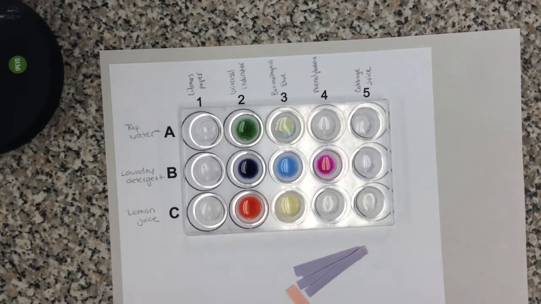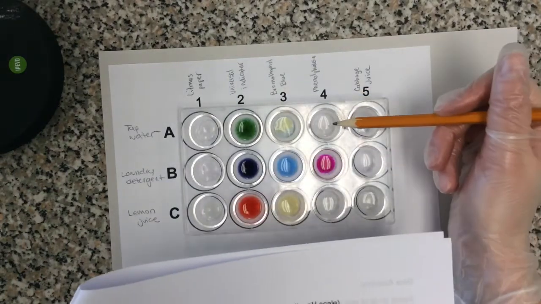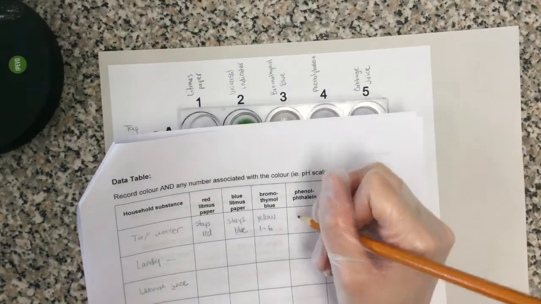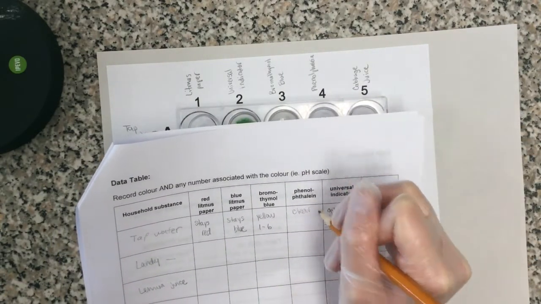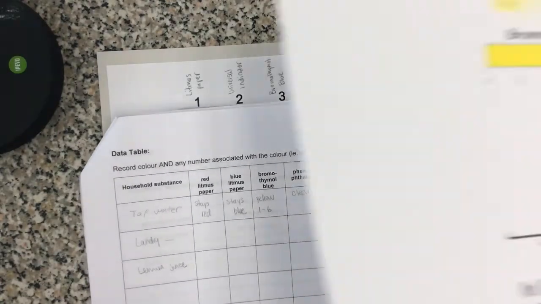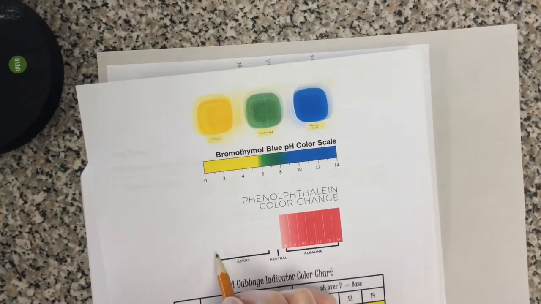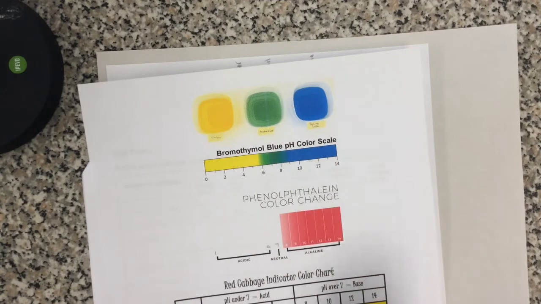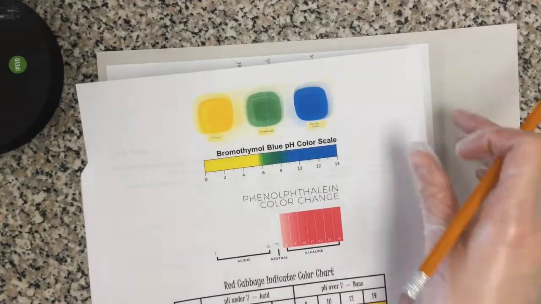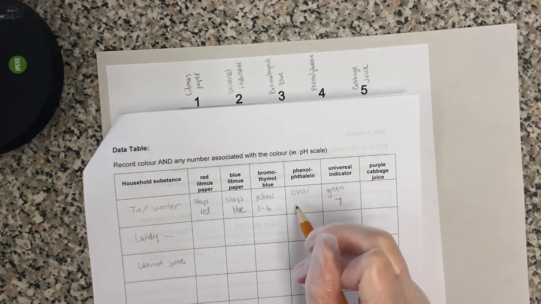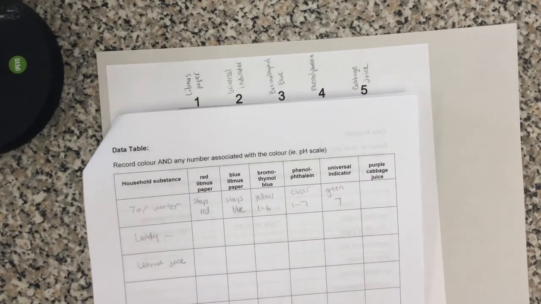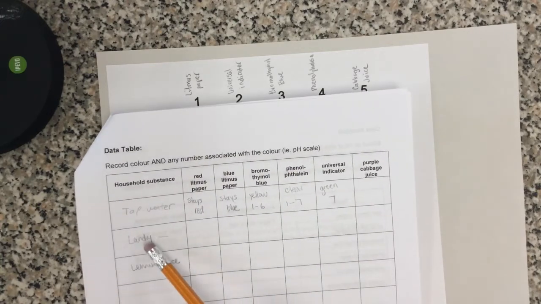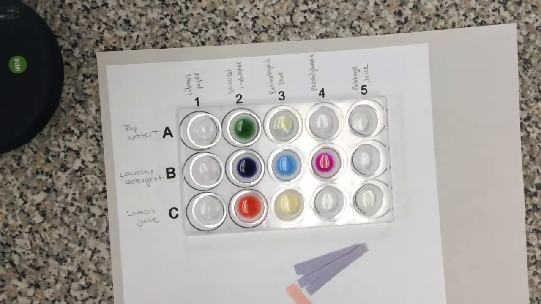Okay. So now I can go ahead and record that information in here. Tap water with phenolphthalein is clear. So when I look here at my chart, this is 1 to 6. We know that neutral is 7. So it's somewhere between the range of 1 to 7. Okay. Go ahead now and fill in your laundry detergent and your lemon juice.